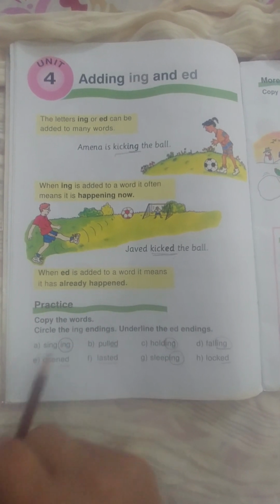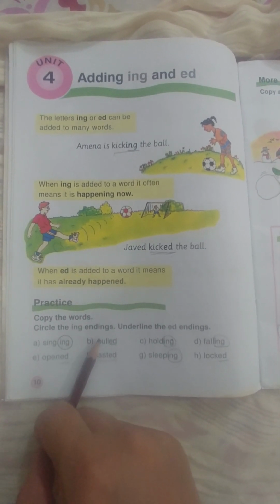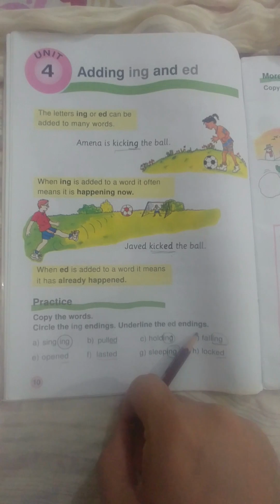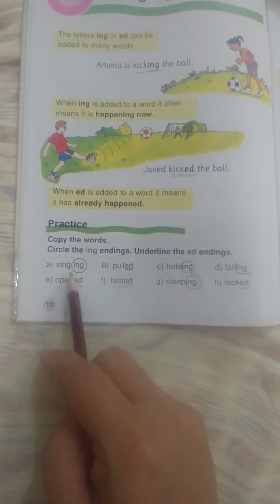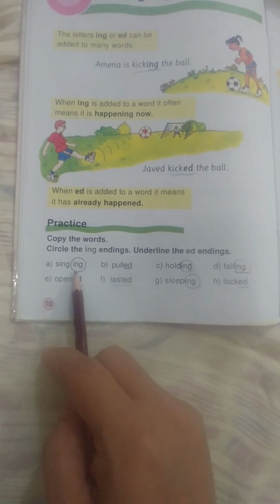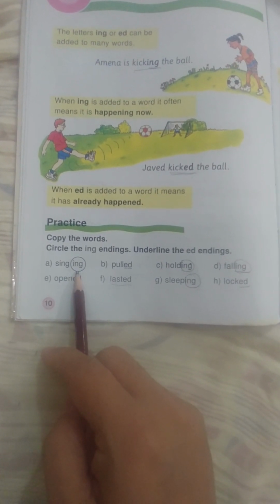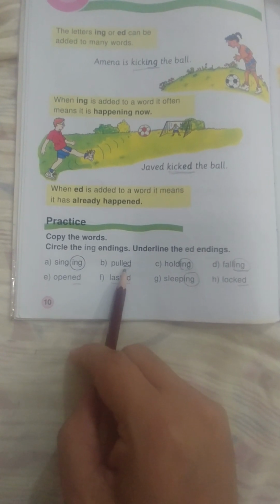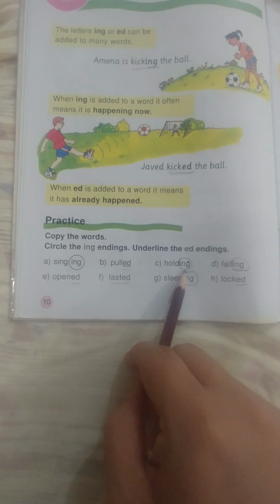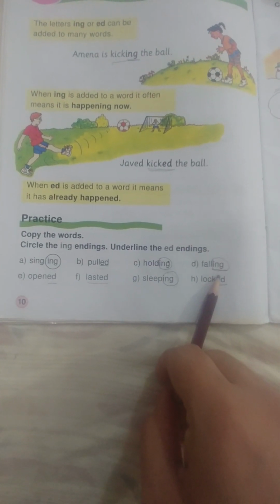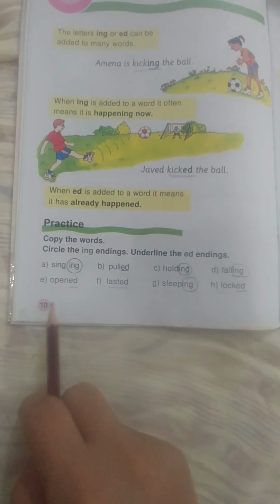All right, practice. Copy the words, circle the ing endings, underline the ed endings. All right, so I have already done it for you. Singing, look, singing, this is ing, so I have circled it. Pulled, ed, I have underlined it. Holding, ing is used, so circle. Next one is falling. Falling, again ing, so it should be circled.